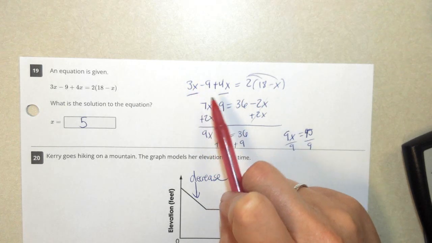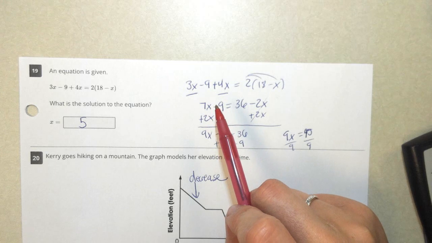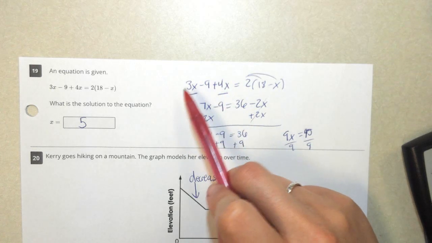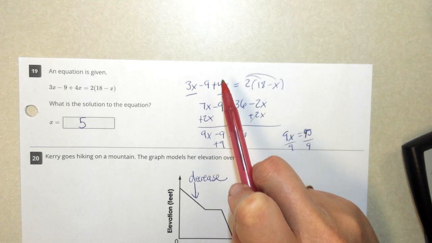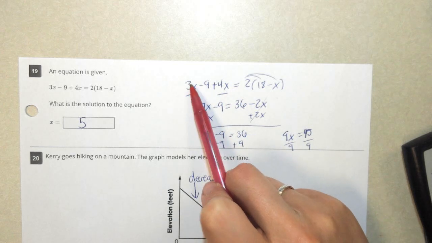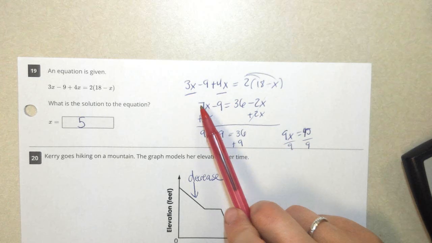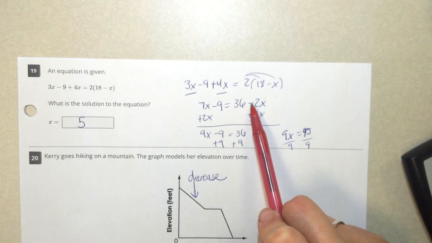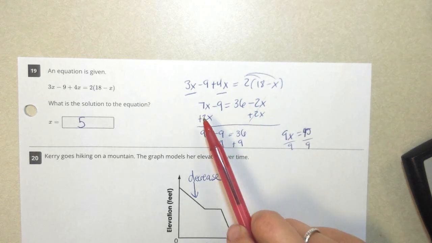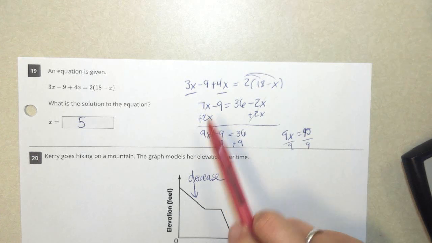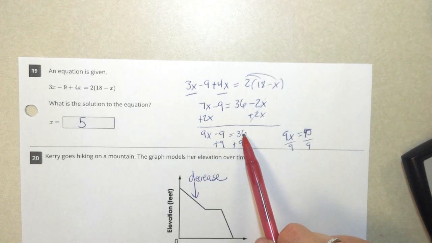I went ahead and I know I told you before not to do more than one step at once, but I did 2 steps here. 3x plus 4x is 7x. Like terms, you can combine. At this point, now I have variables on both sides. I need to get them to one side. So the opposite of subtracting is adding 2x on both sides. That gives me 9x minus 9 equal to 36.